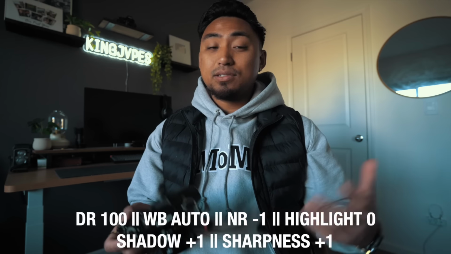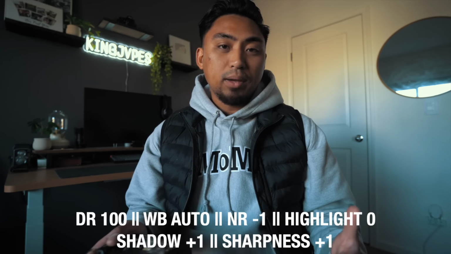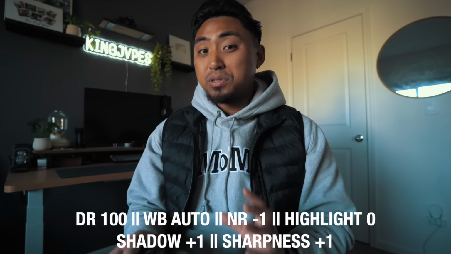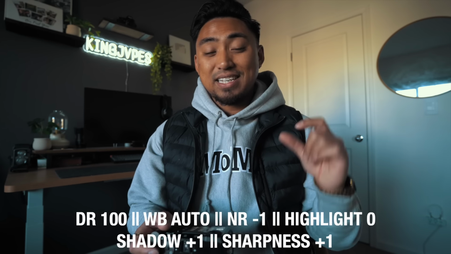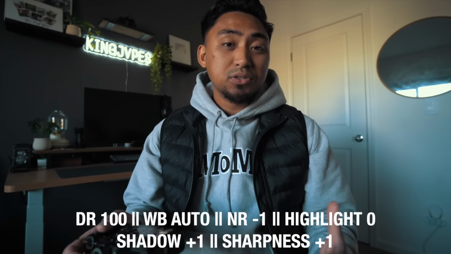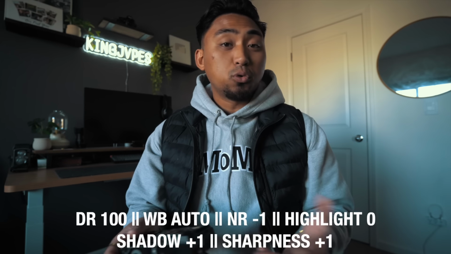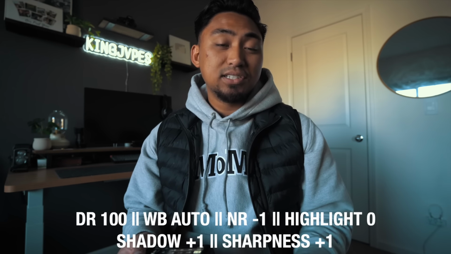Once you have that set, go to dynamic range, 100. White balance, I'm gonna always keep this at auto, it's black and white. Noise reduction, I have it set to -1. Highlight tone is set to 0. Now when it comes to shadows, I have it set to +1. And then of course for sharpness, I have it set again to +1.